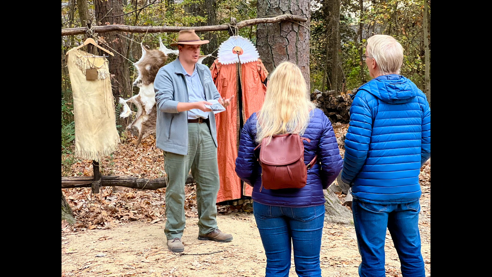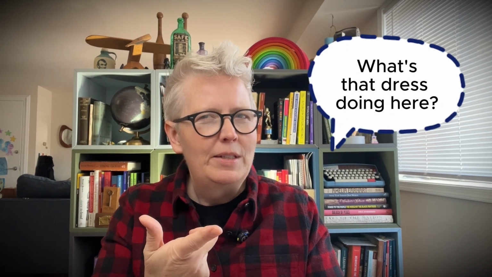You know, you can see in this picture, Parker is the guide here, or the facilitator, and he's standing in front of an animal hide. So, I mean, this red Elizabethan style dress is really going to stand out in that environment, which is this recreated Powhatan village. What's going on here is the visitor is going to be subconsciously thinking, wait, what is that? What's that dress doing here? It doesn't belong here, right?